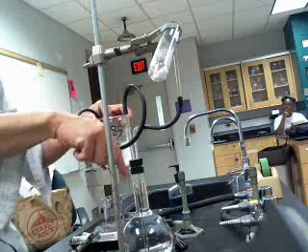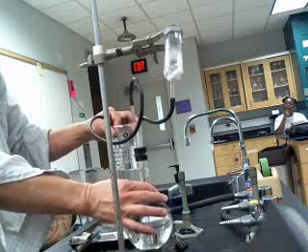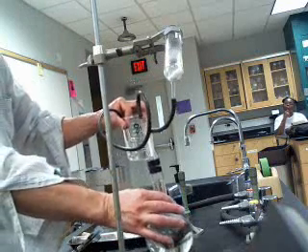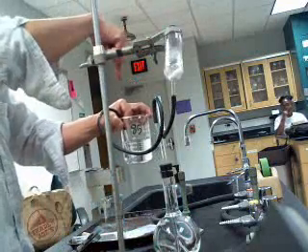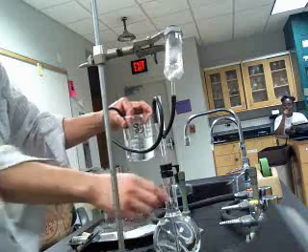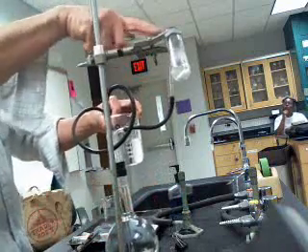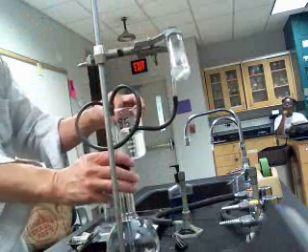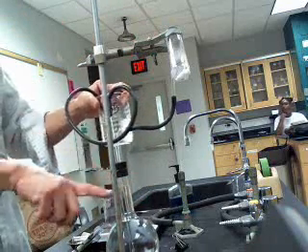What's pushing down on this liquid level here? The trapped air, right? Is the trapped air inside here the same pressure as atmosphere out here? No. What's at a higher pressure? The air inside here or the atmosphere? The air inside here. How do I know? Because of the liquid level.